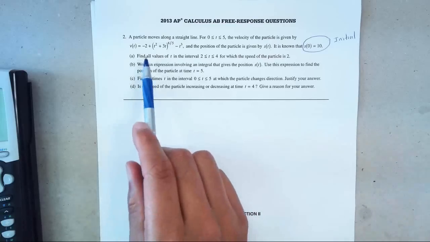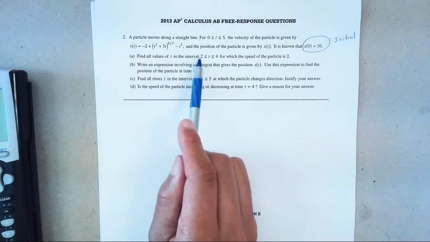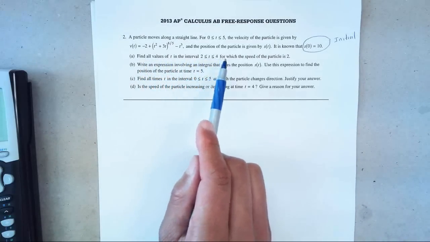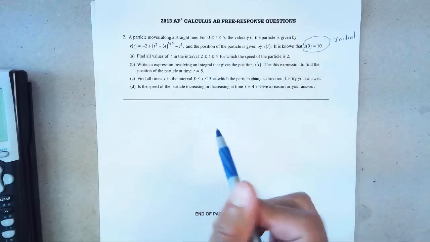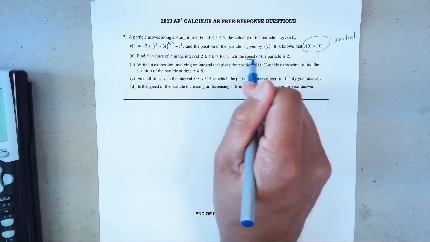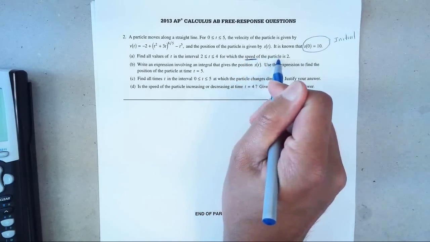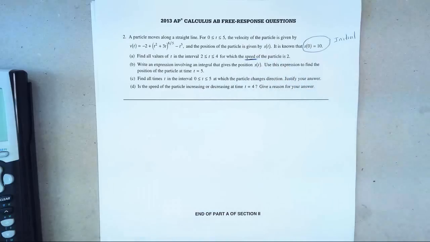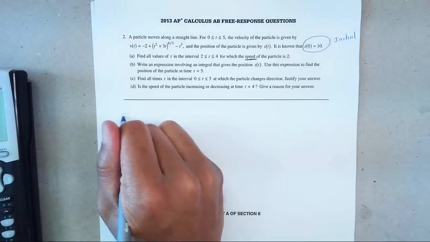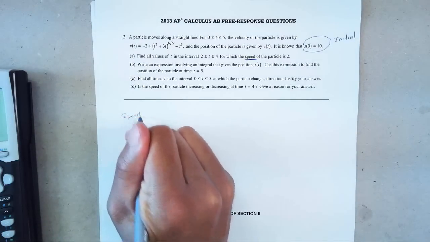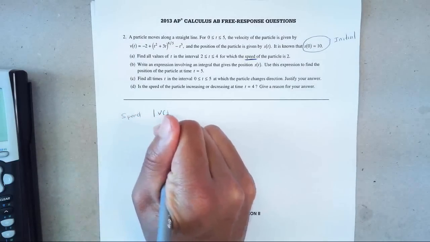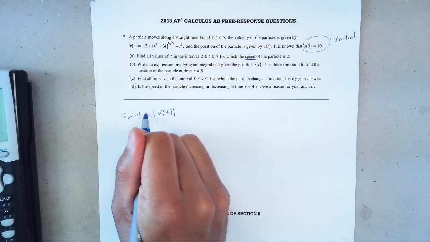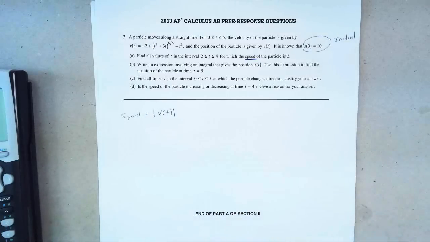So when you read the question, it says find all values of t in the interval from 2 to 4 for which the speed of the particle is 2. Keyword is speed. When the speed of the particle is equal to 2. Thing is, if you don't know what speed is, there's no way you're going to be able to answer this question. Speed is found by taking the absolute value of your velocity. That's what speed's equal to.